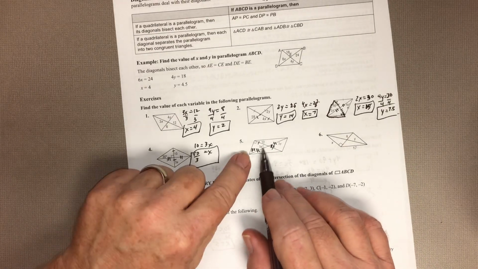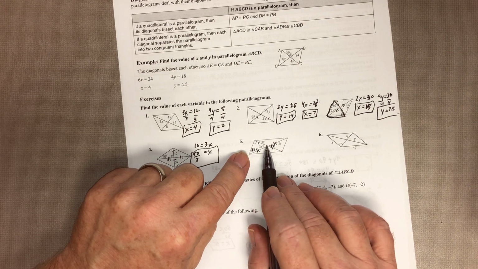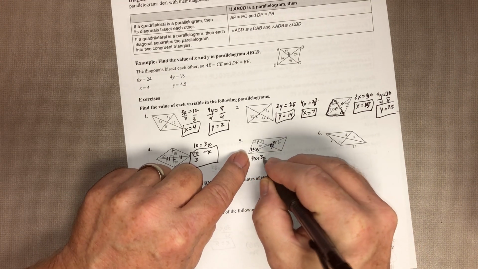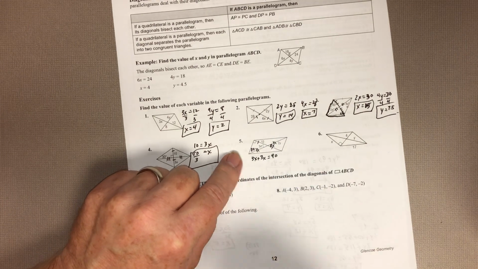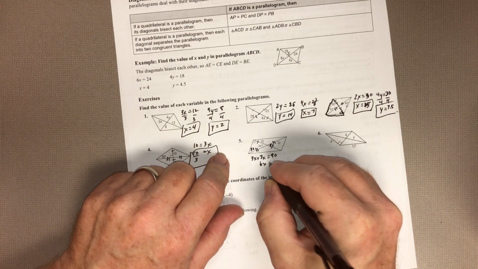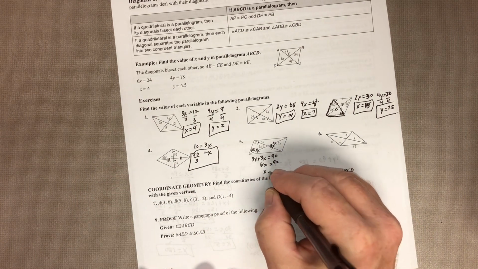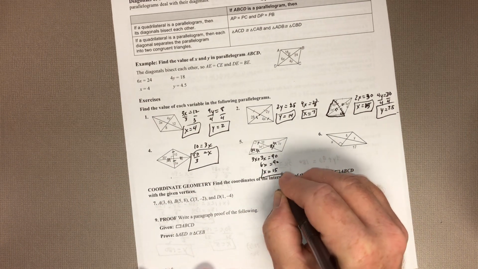Now these are two acute angles of a right triangle. They're complementary. So 3x plus 3x would have to equal 90. That would mean 6x would have to equal 90. Divide each side by 6. X would have to be 15.